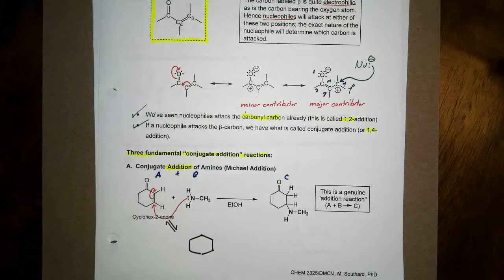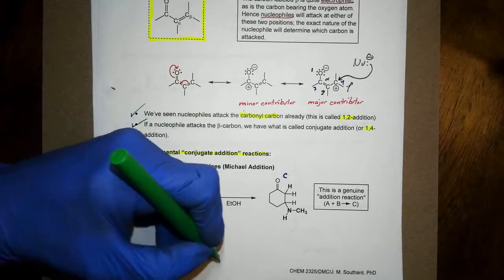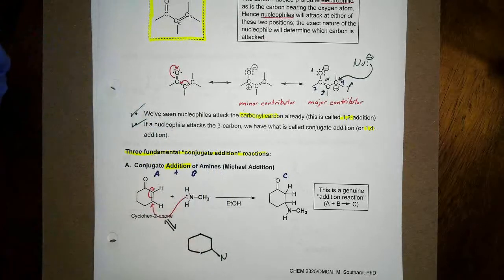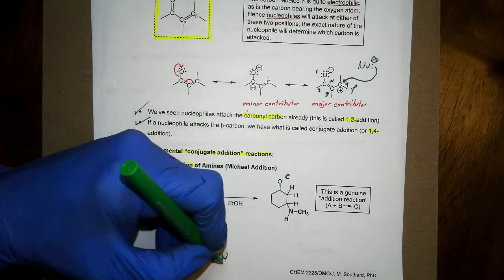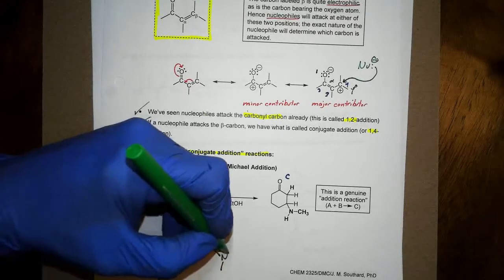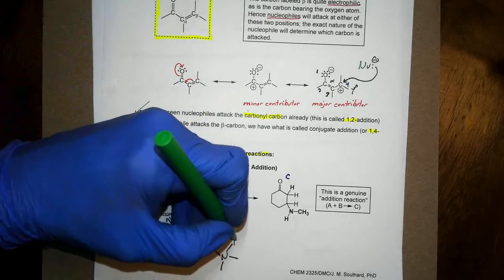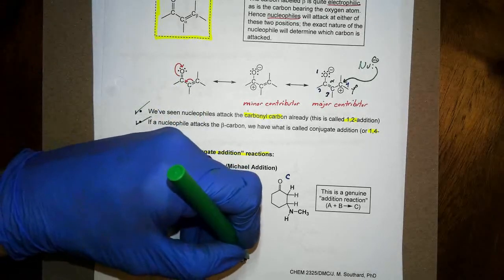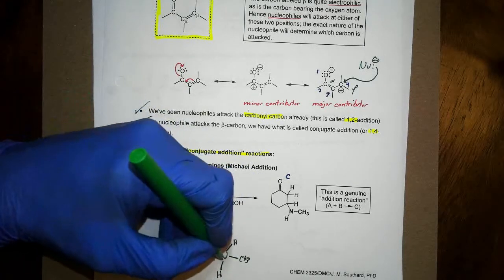So here, I want to make these in different colors so you can see how all this is happening. I'll put this in green. There's that nitrogen that you formed the covalent linkage with. Okay, and this nitrogen possesses 2 hydrogens and a methyl group. And because of that, it also bears a plus charge.